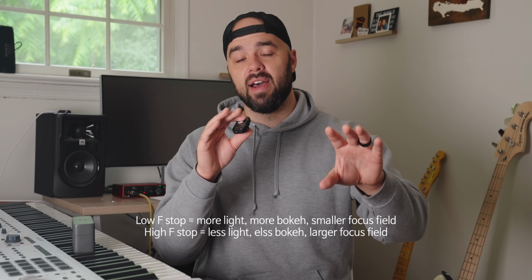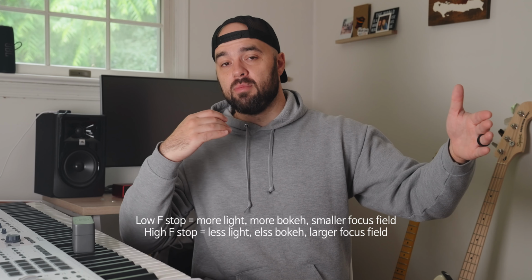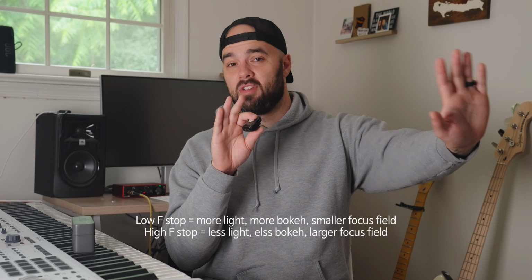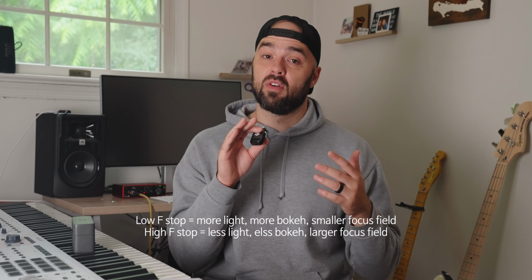It's going to restrict the light coming into your camera, but more is going to be in focus. So if you're filming an event or something where you want the background a little bit more in focus and less blurry, raise your f-stop, but know that it's going to darken your image.